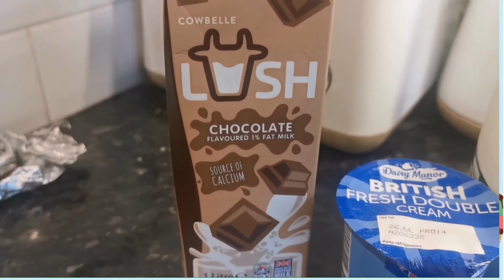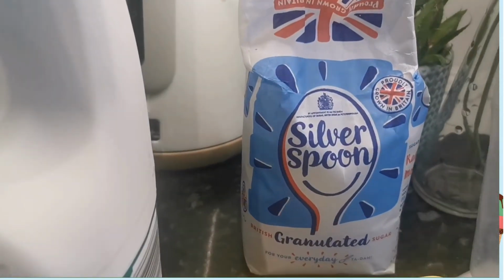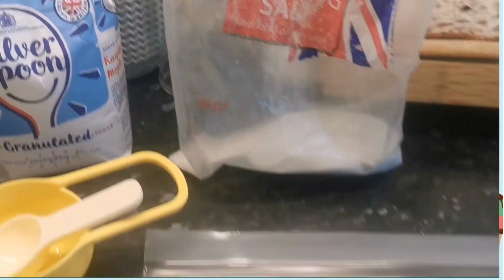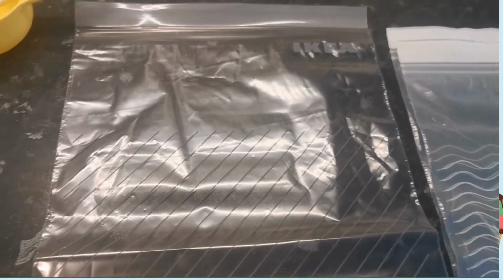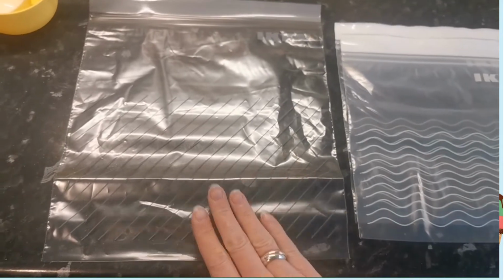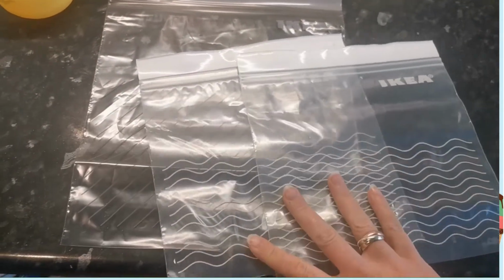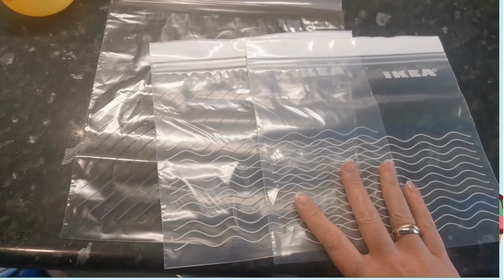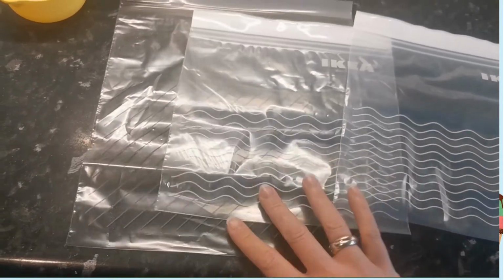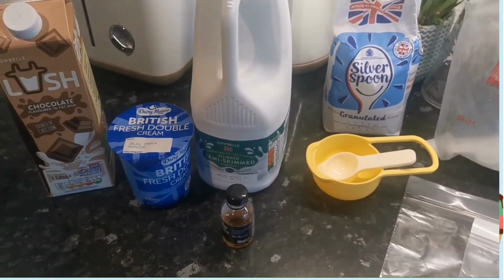I'm going to try a version with chocolate milk as well to see what happens, see if we can make some chocolate ice cream. You need some sugar, you need some salt, and you also need the 2 bags that were provided to you in your science pack. So you should have one big and one small. I'm actually using another small one as well because I'm going to try the chocolate ice cream. So if you've got another small bag that you want to use a different flavour, then get that out now.